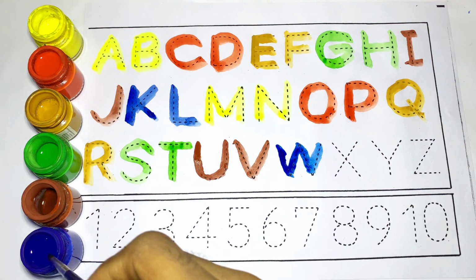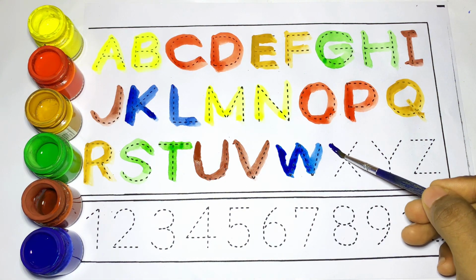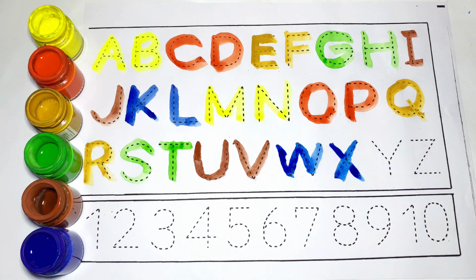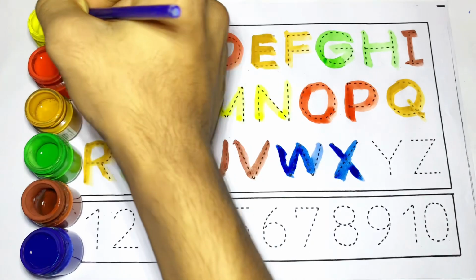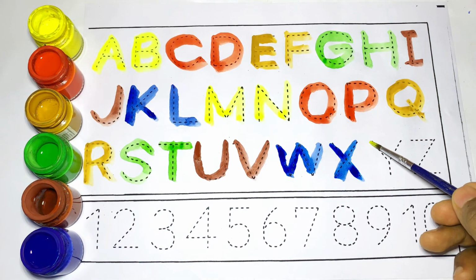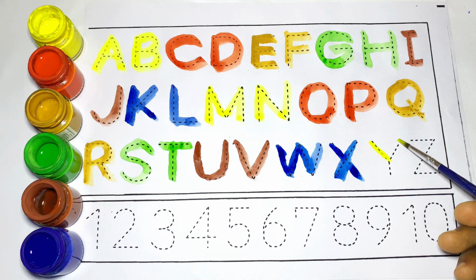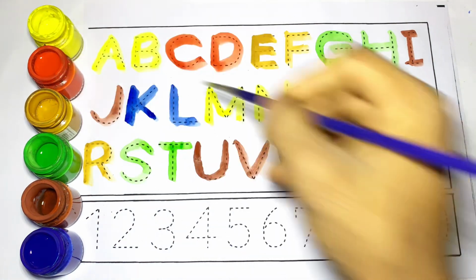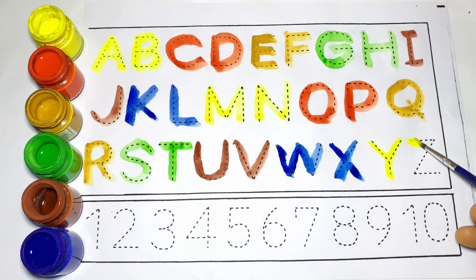Kids, again use blue color and draw X. X for X-ray. Kids, next is Y. Y for yak. The alphabet Y. And use yellow color. Kids, again use yellow color and draw Z. Z for zebra, Z for zoo.